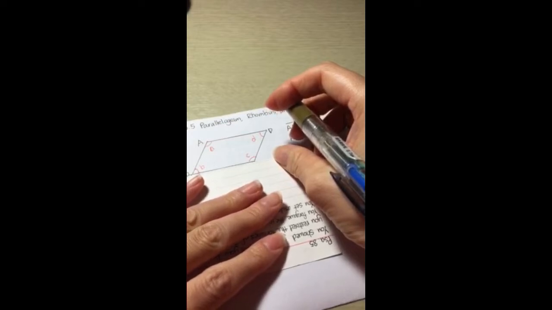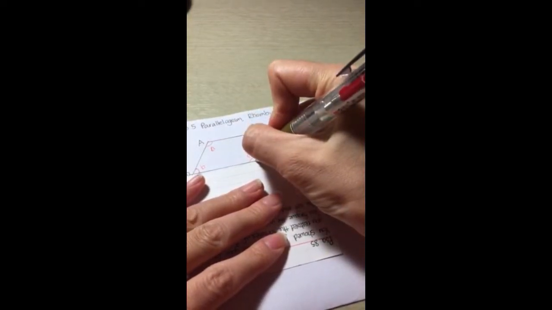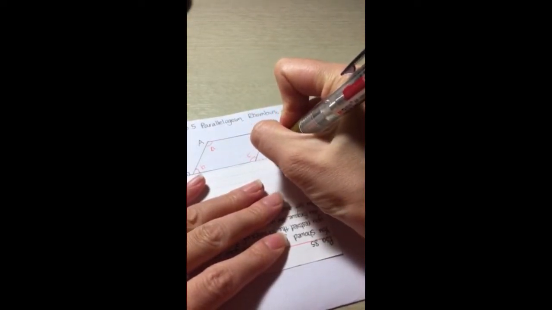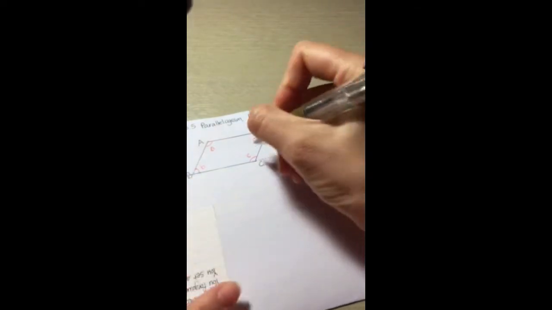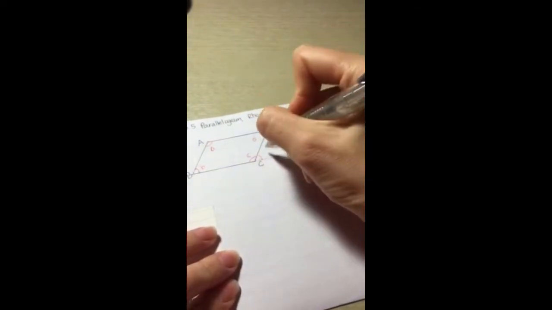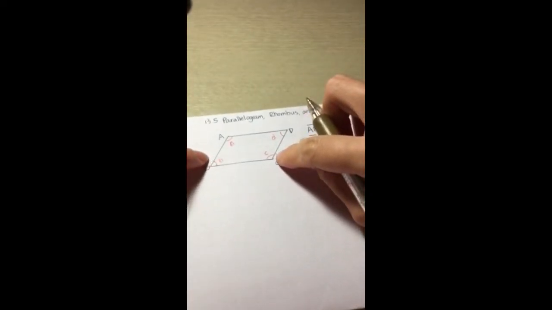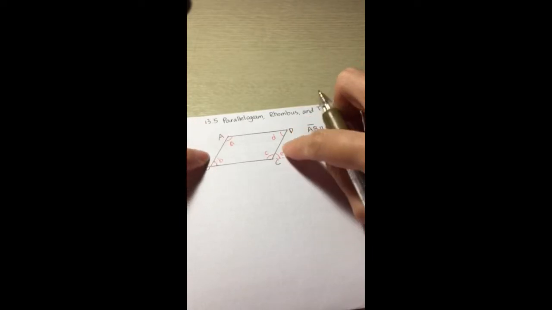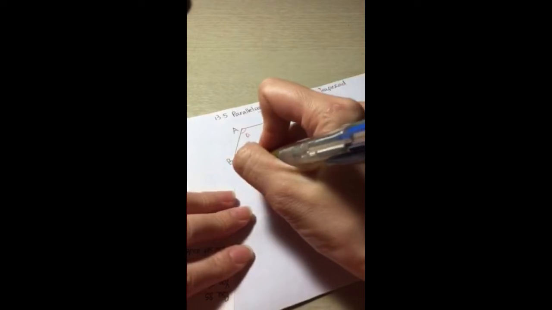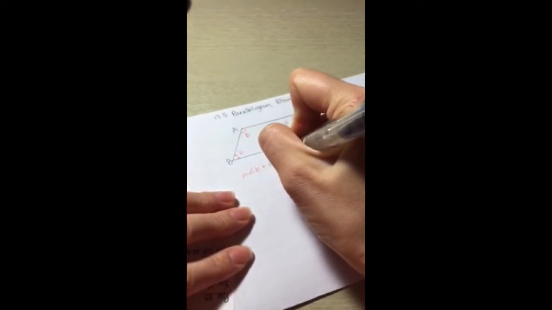Let's extend BC a little bit more so that now we can see another angle. Let's call it E. Since AB and CD go in the same direction, exactly the same direction, what do you say about angle B and angle E?